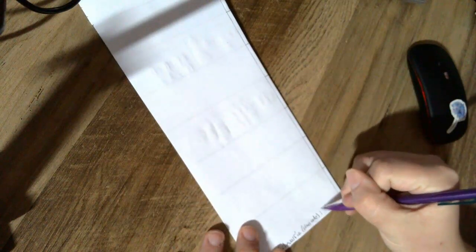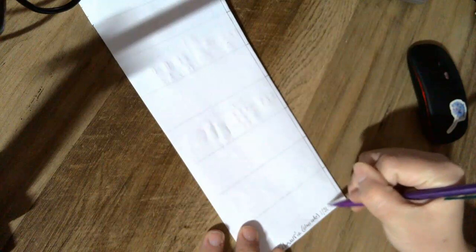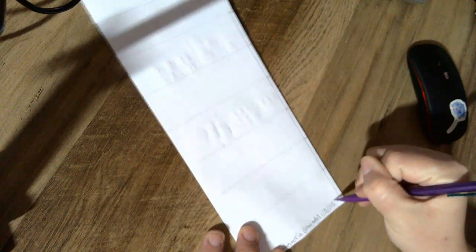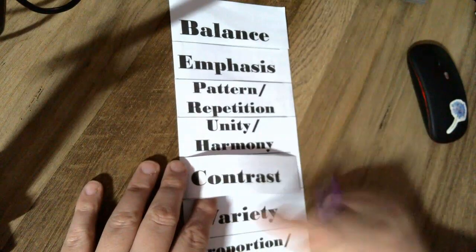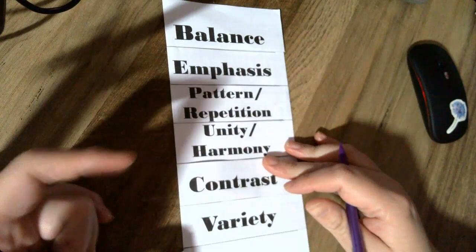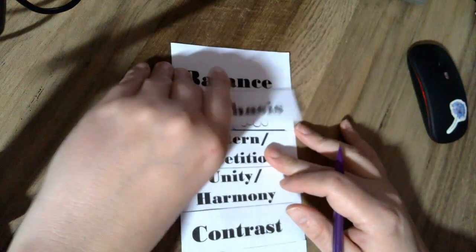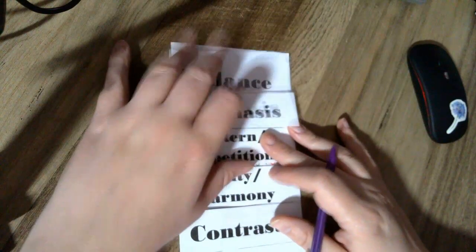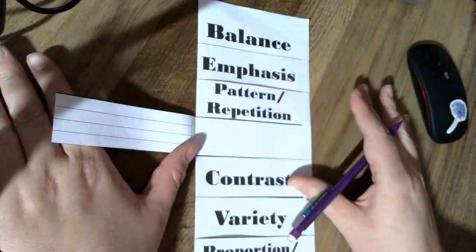Remember, that's where your class code goes. And then 1-31-2024. And then you're going to take a pair of scissors and cut on your lines so that you make the front part just like the Elements of Art one and make it foldable. Okay?